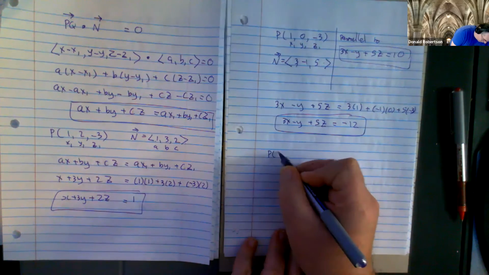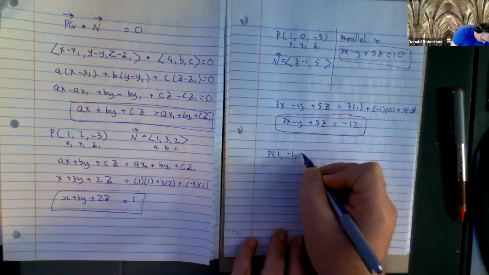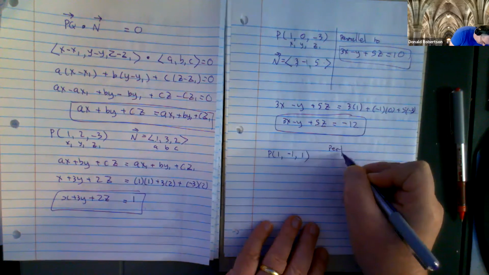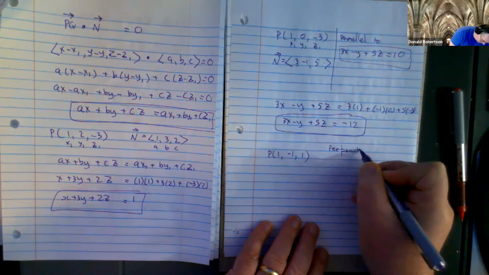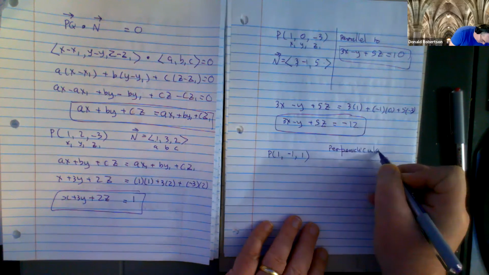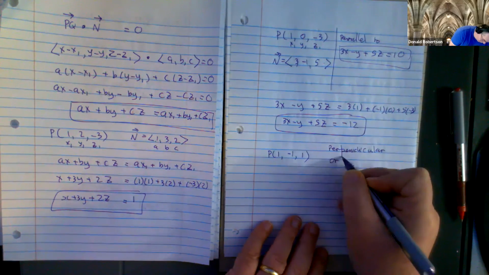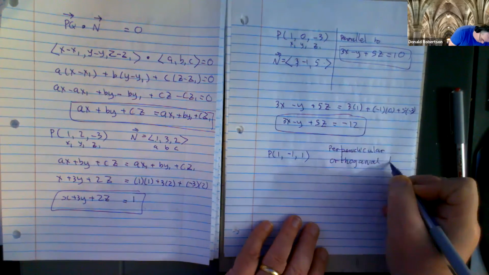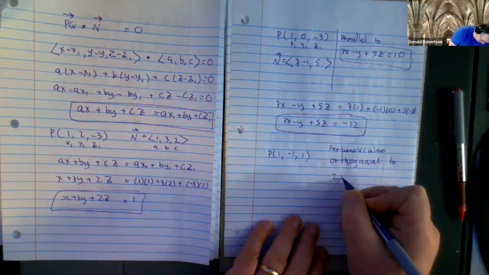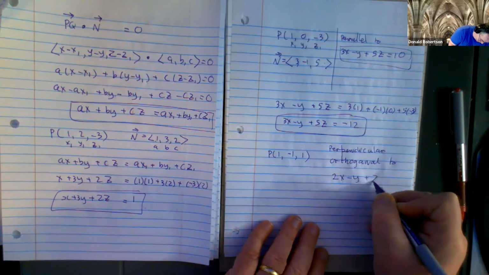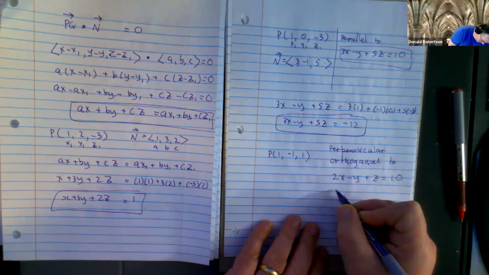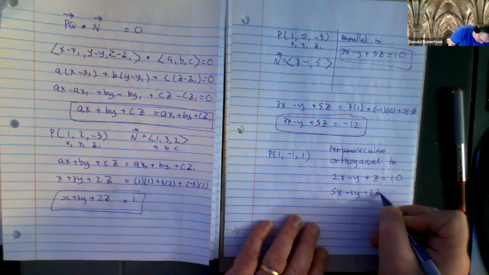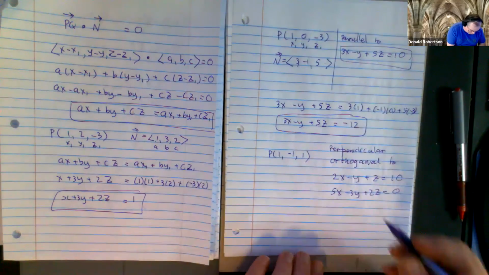So how about this one? The point 1, -1, 1. And the plane is perpendicular, or orthogonal. I think orthogonal is nicer, so I'll write that down. To those two planes.